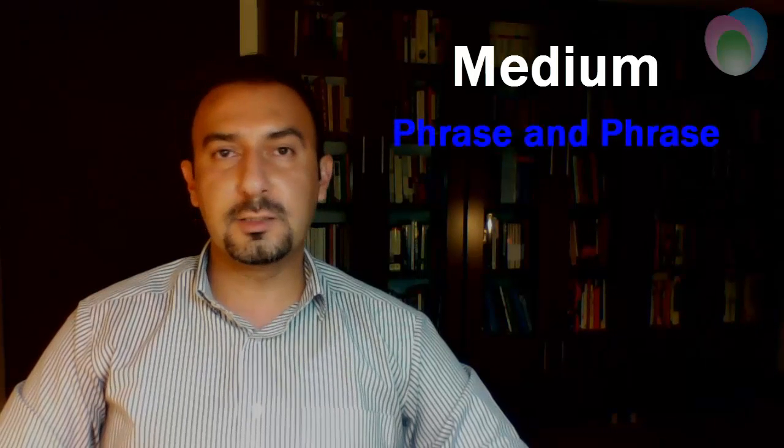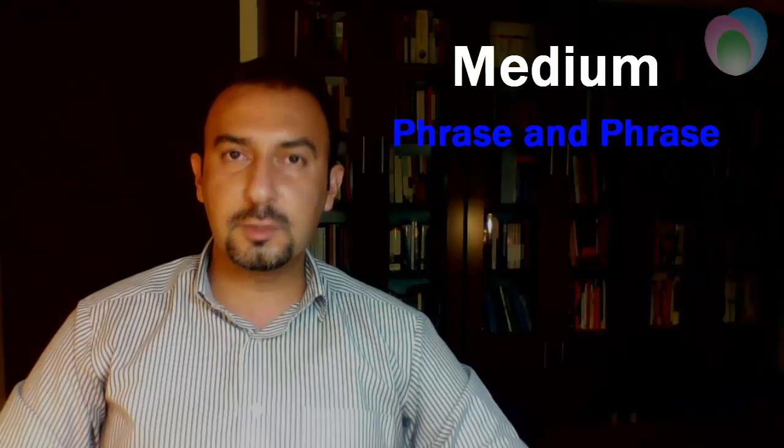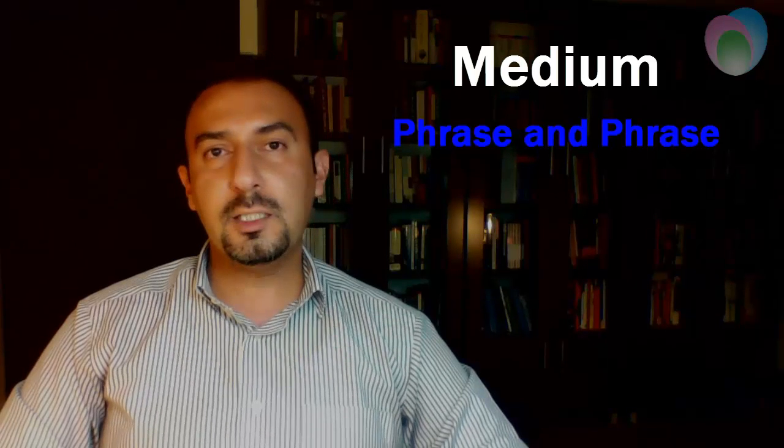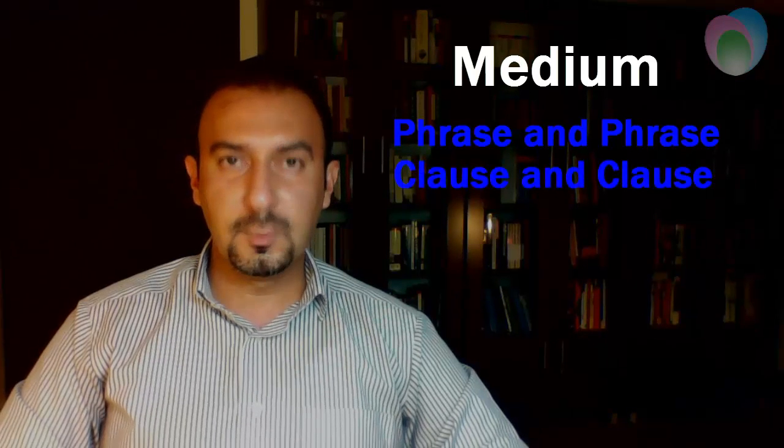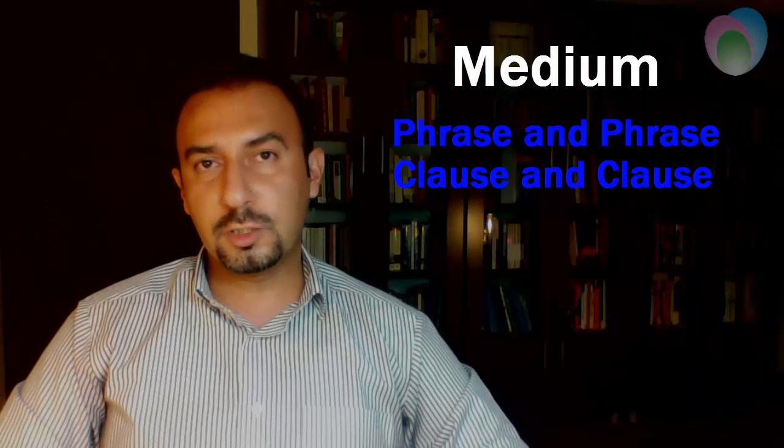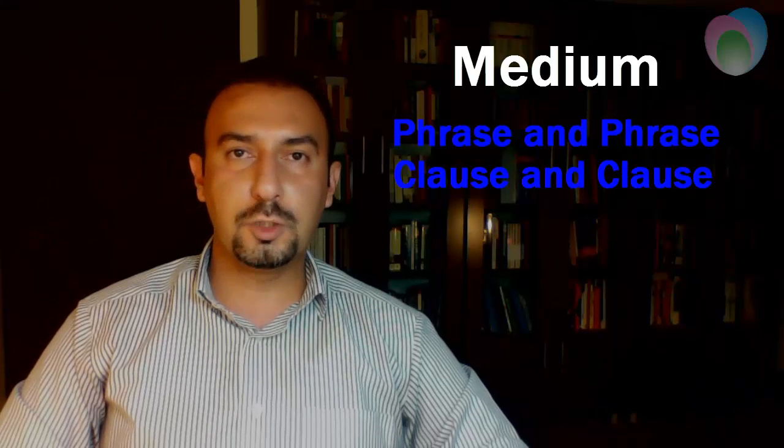A medium-sized coordinating conjunction is able to connect larger structures. Now, these larger structures can be phrases, such as prepositional phrases or noun phrases, or they can be subordinate clauses. In any case, the structures connected by a medium conjunction do not have a complete meaning. Therefore, they rely on the rest of the sentence for their meaning to become complete.